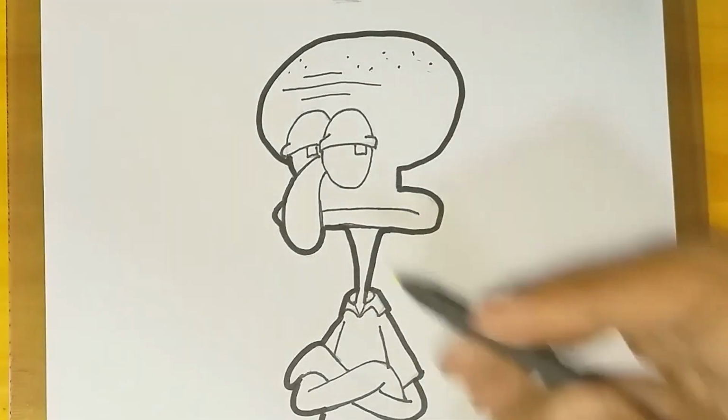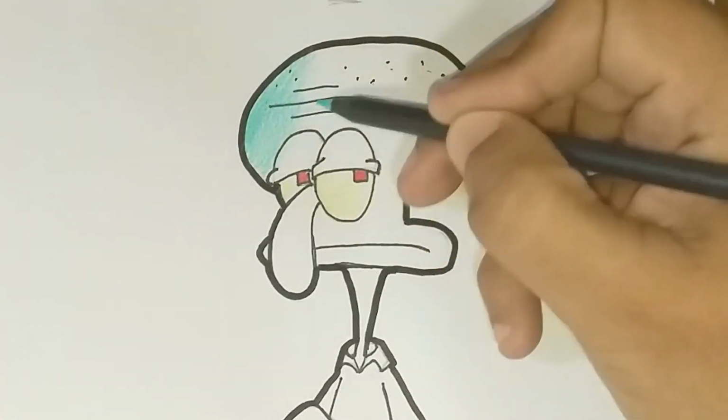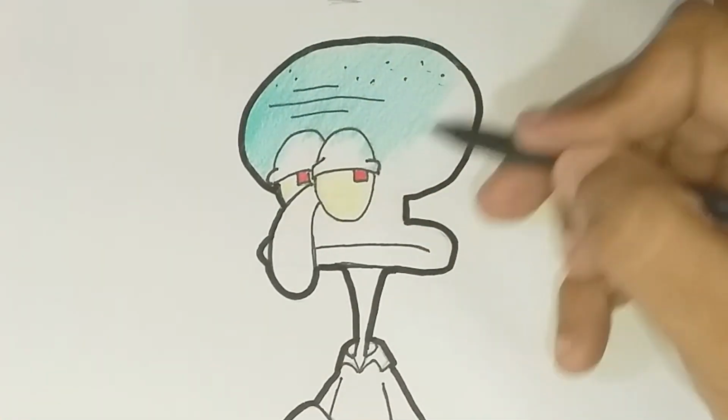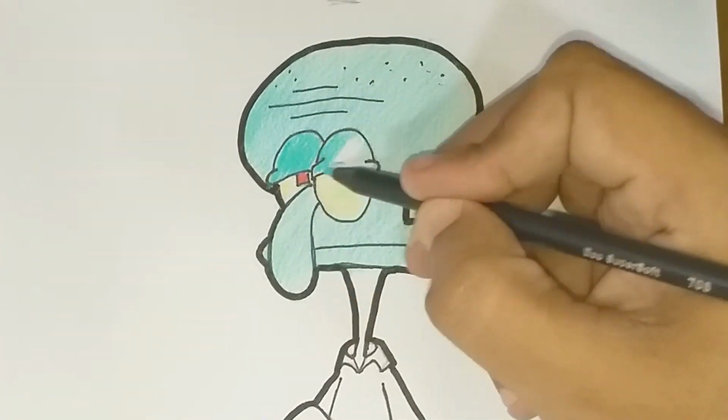And this time I'm gonna apply the color with colored pencils. And sometimes the color shades are just going to be defined by the pressure I apply on the paper.